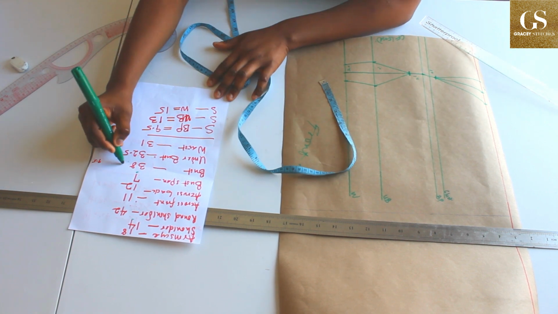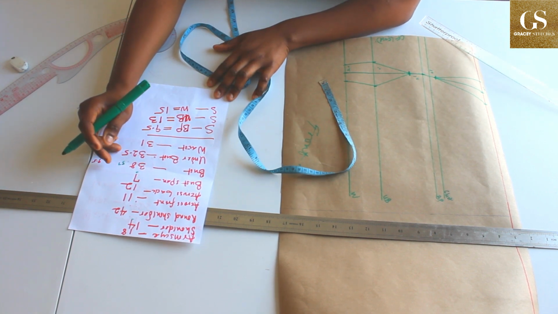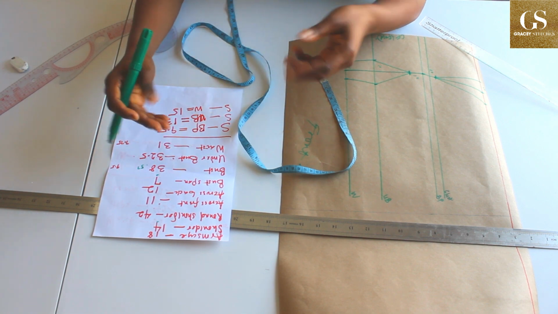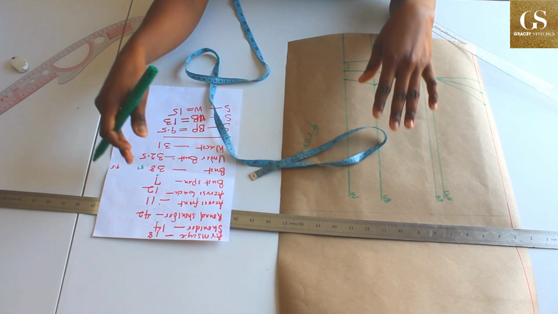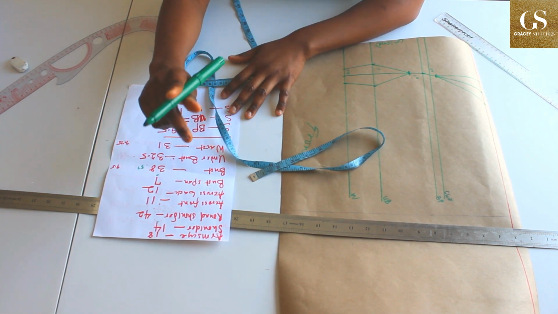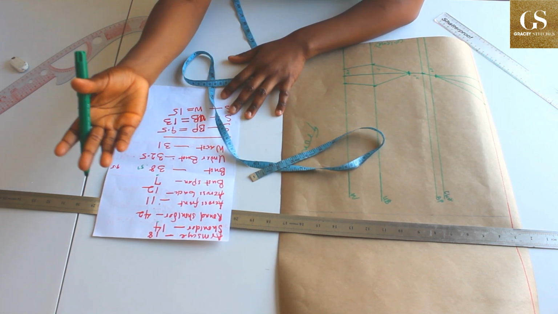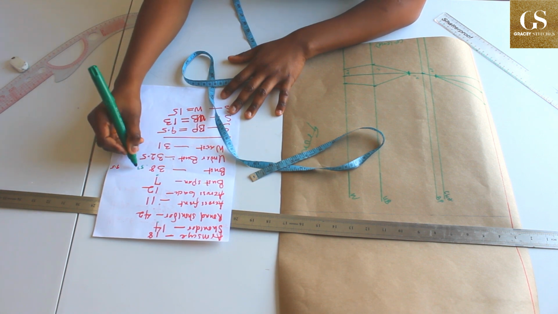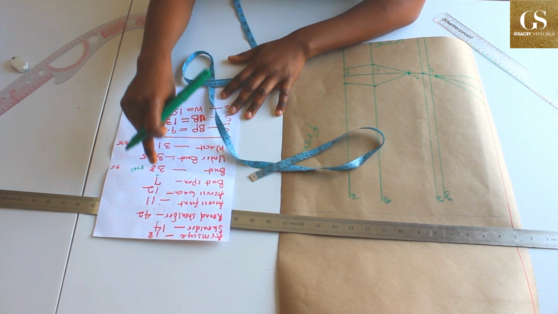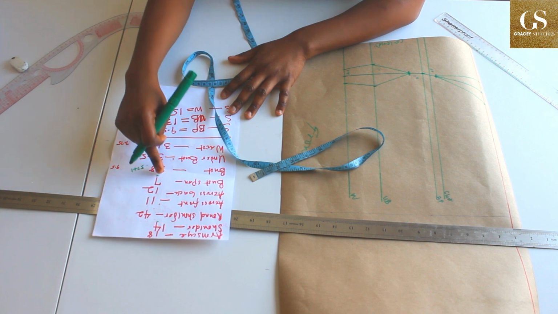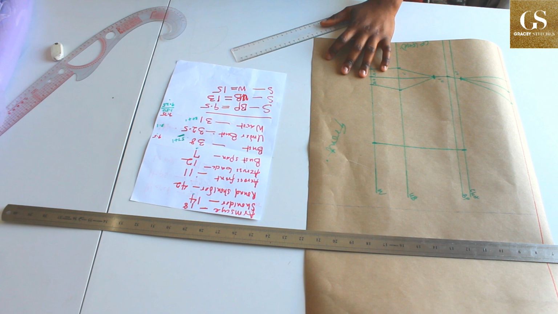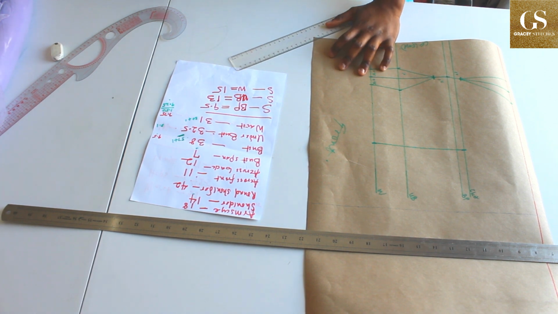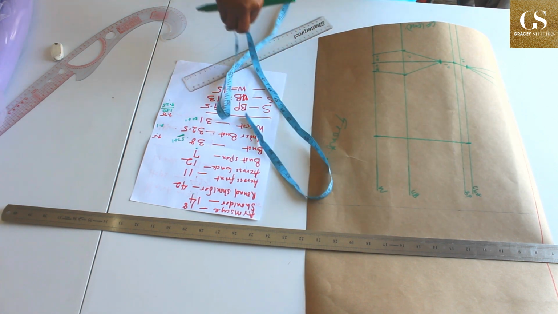Let's start with the bust measurement. So my client's bust measurement is 37 inches, but I added 1 inch for ease allowance. Mind you, when I'm measuring my client, I measure them firmly. I do not add any allowance while measuring. I only add an allowance after measuring. So bust measurement is 37, but I added 1 inch for ease. So that's 38. 38 divided by 4, that gives me 9.5 inches.